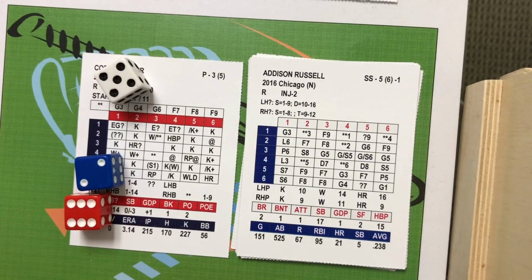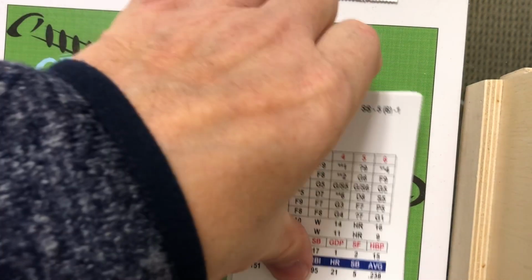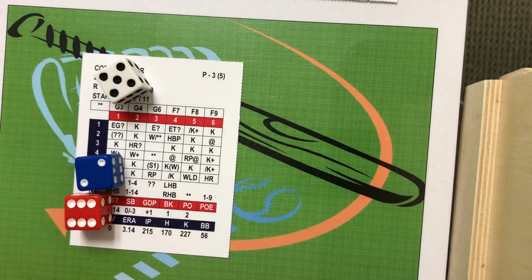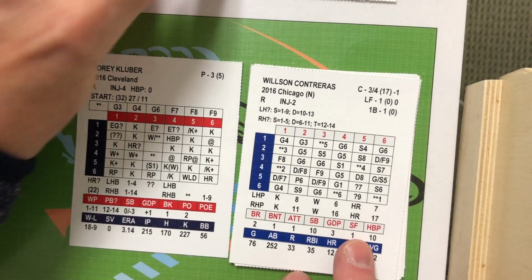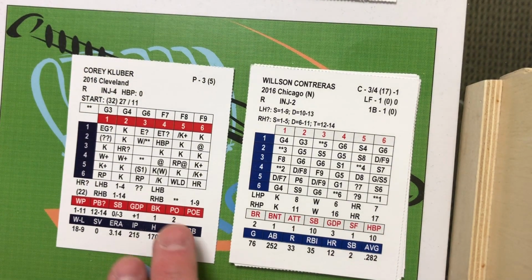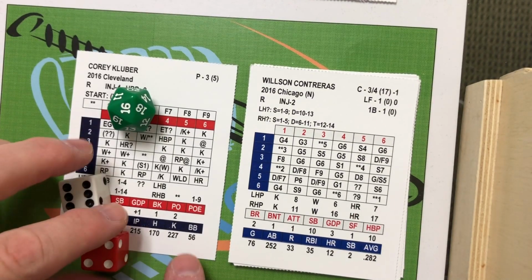So let's see what happens here, and that might be a problem. He's going to slam on the brakes. Yep, he's going to slam on the brakes and hold at first. So Zobrist goes from first to third on the single to right. Russell holds at first, and now it's Contreras. Kluber's first inning troubles continue here. 2-0 Cubs.